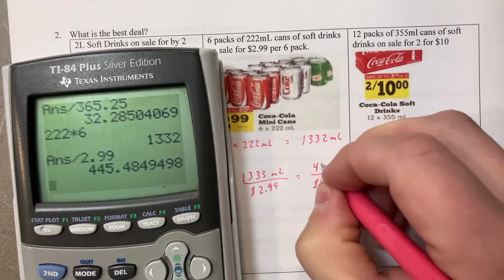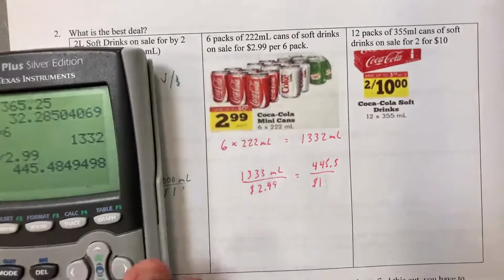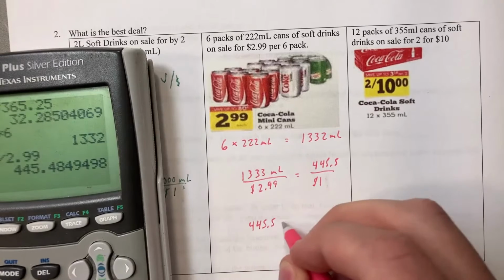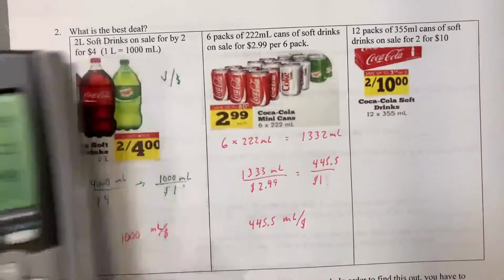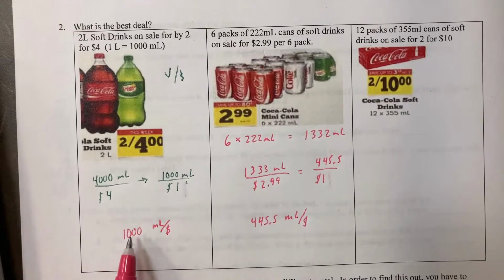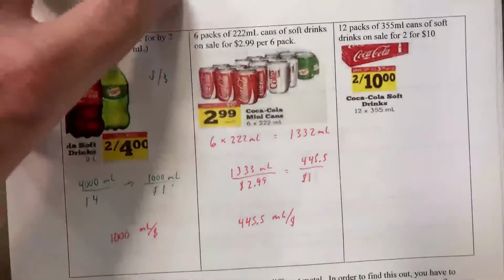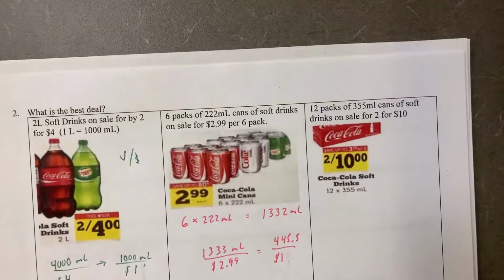Oh, interesting. So this deal, even though it's on sale, you're getting 445.5 milliliters per dollar. So what's the better deal so far? This one, you're getting almost more than double the amount of Coke in this deal. All right, now last deal here. Let's see, 12 packs of 355 milliliters.